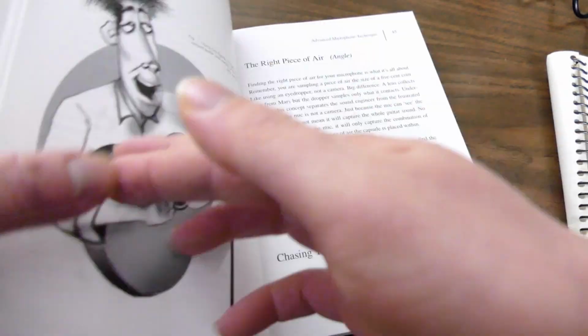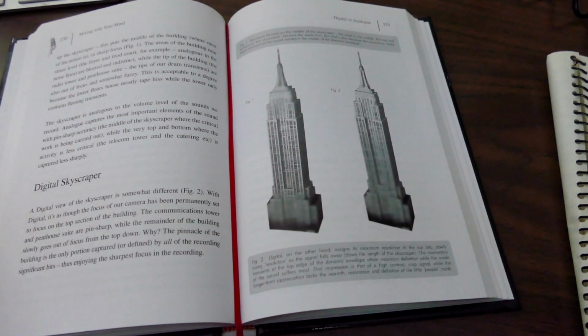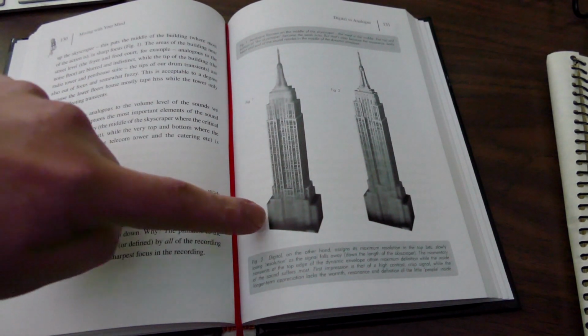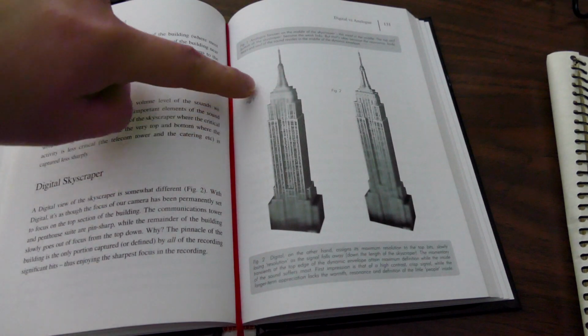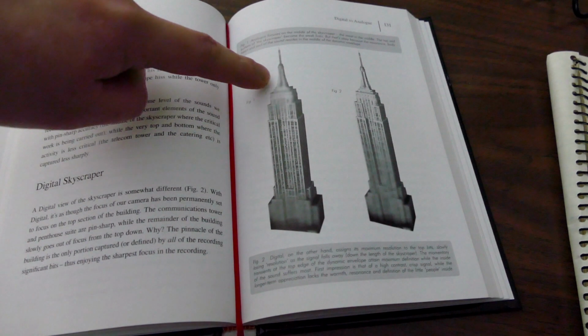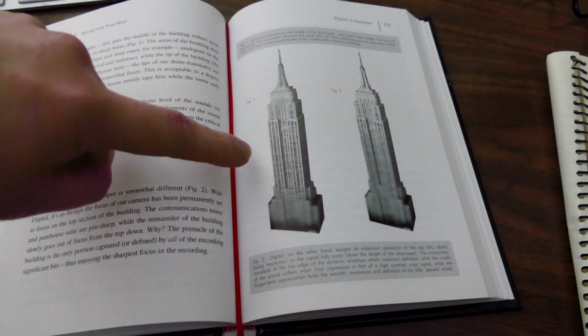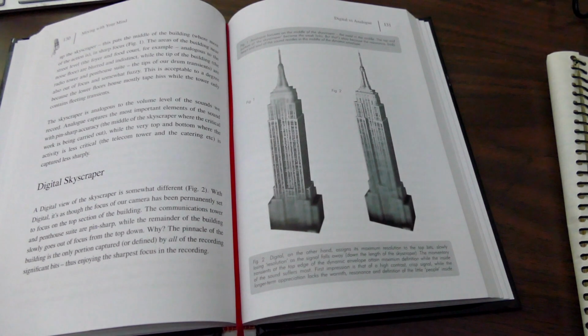In the book Mixing with Your Mind, Michael Stavro has a cool analogy using skyscrapers and focus. The analog skyscraper is fuzzy at the bottom as a result of the analog noise floor, and it's fuzzy at the top because of tape's saturation and compression effect that blurs the attack shape of transients. So the optimal analog recording level is somewhere in the middle, but also favoring that louder is likely better as it adds a desirable quality to many instruments.